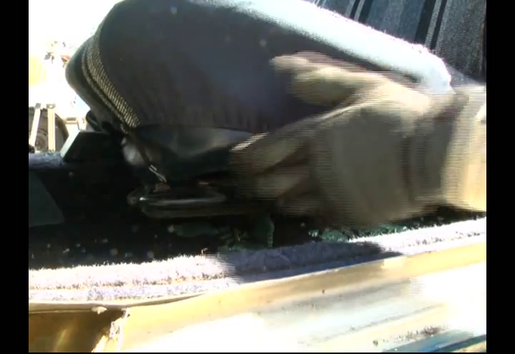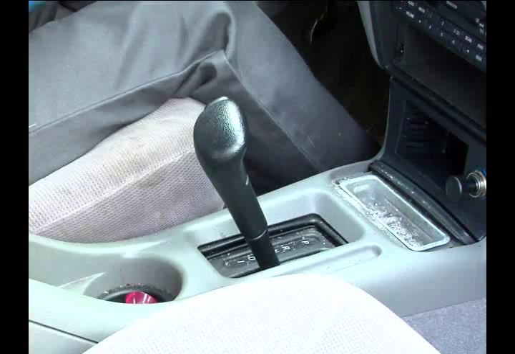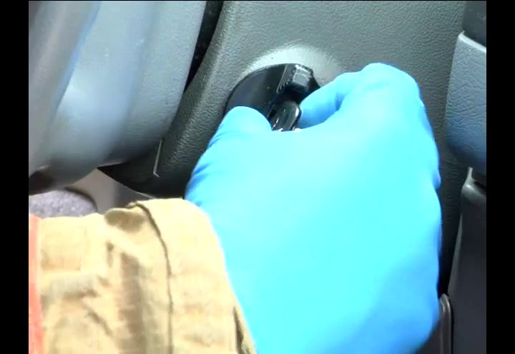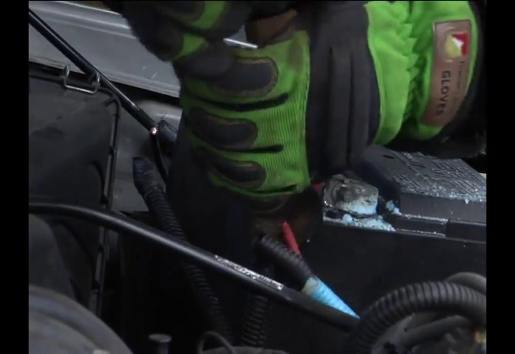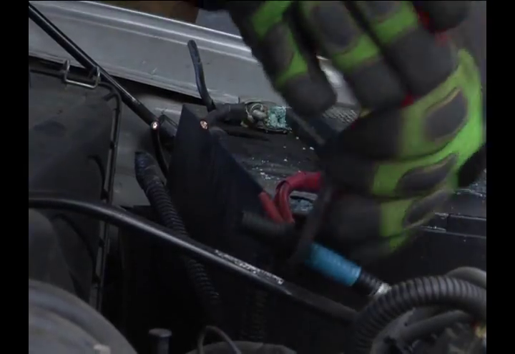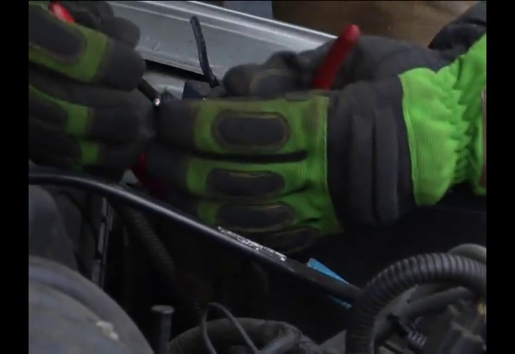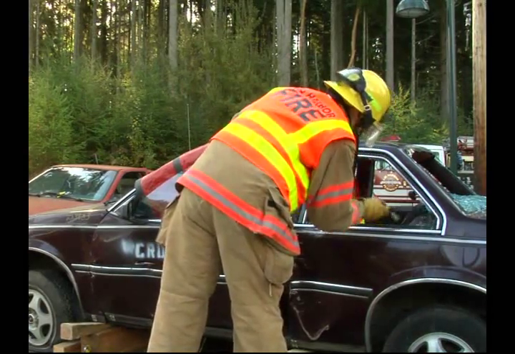If this does not work, you may want to try to move the seat rearward. If none of these basic initial actions work, you will need to perform more advanced techniques to free your patient. Perform a full system shutdown so you can safely begin to cut and pry the vehicle. With shutdown complete, establish access to the patient compartment area.